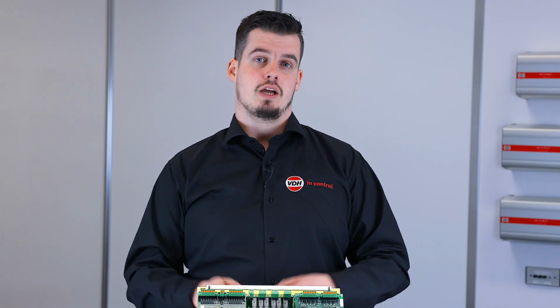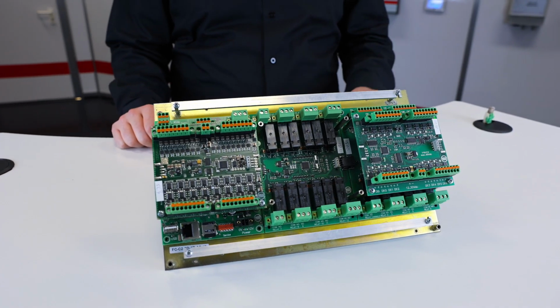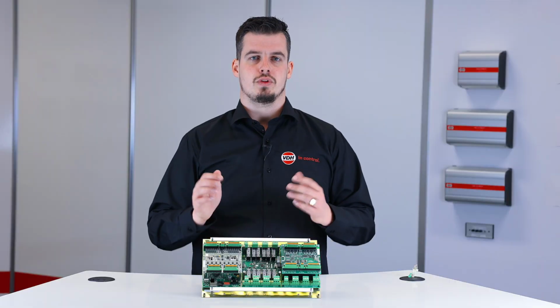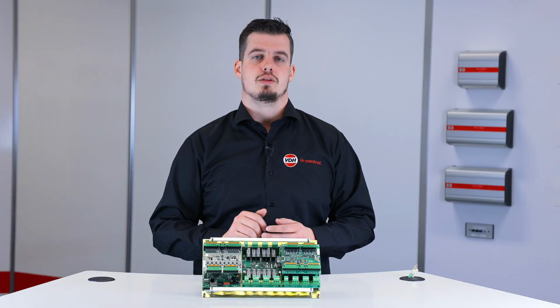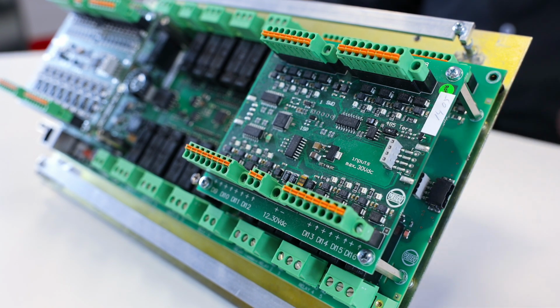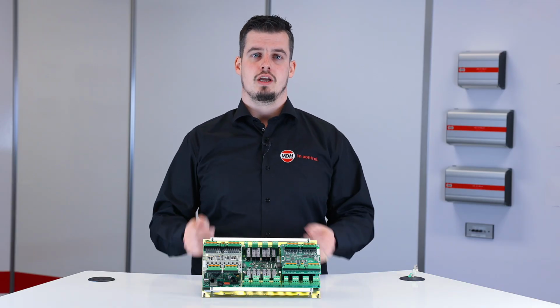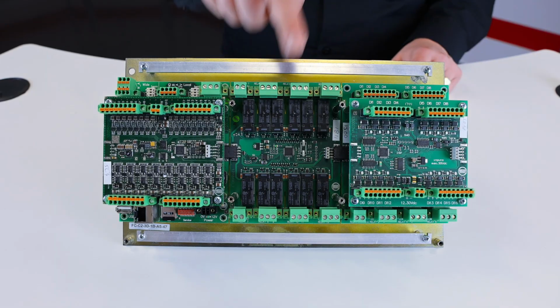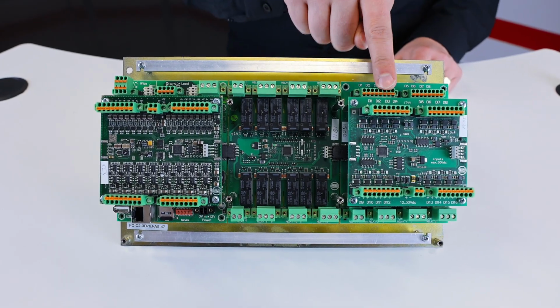Now let's take a look at an example. We have an MC3 with 3 bottom boards and 2 top boards. The middle board is not present in this MC3. What would be the position of the most right board? We can start counting at the processor board. 0, 1, 2, 3, 4, 5.